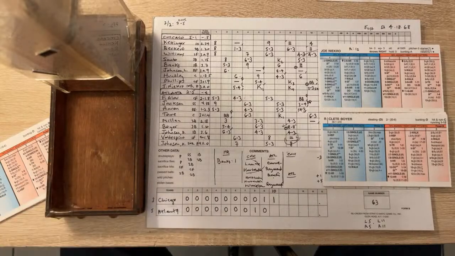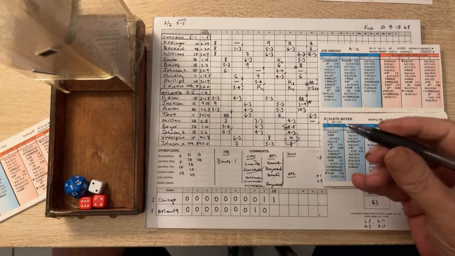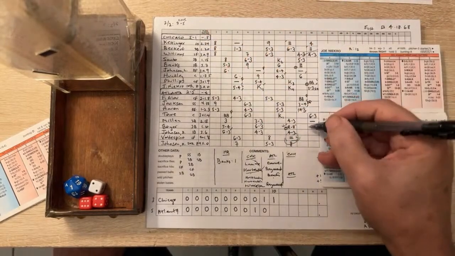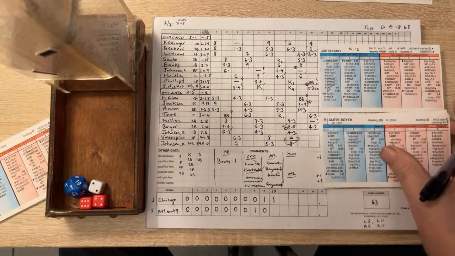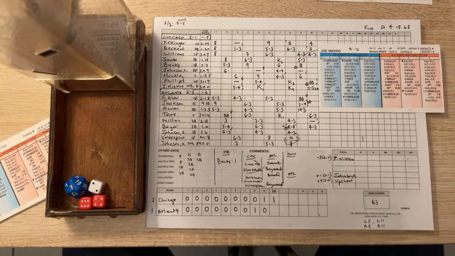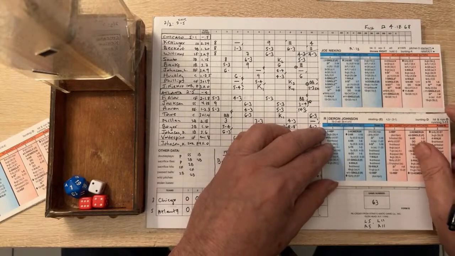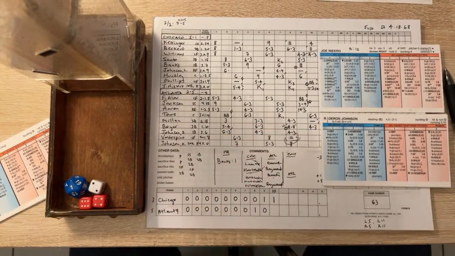Pitch to Boyer. 210 right-handed, grounds it to second. And that's going to be Beckert throwing it to Banks, and Mian will advance. So it comes down to a clutch situation. And here comes big Darren Johnson. 2 outs, bottom of the 10th. Cubs lead 2-1. The tying run, Felix Mian, on second.